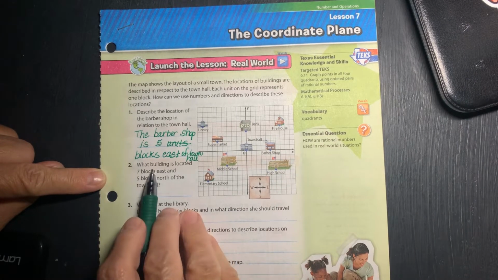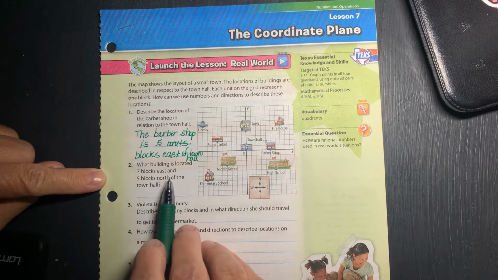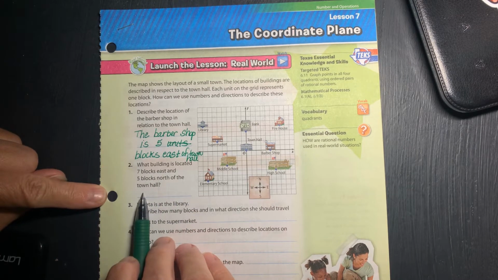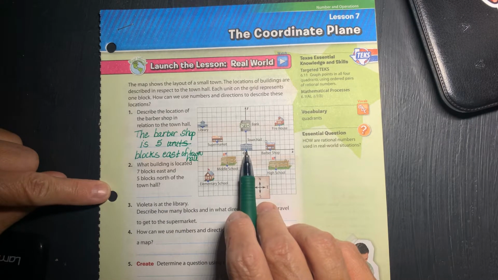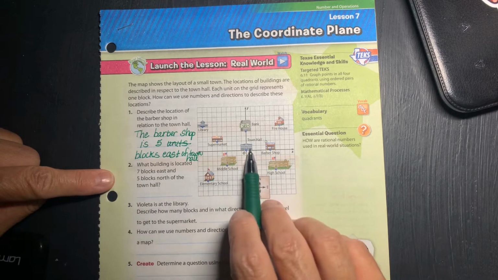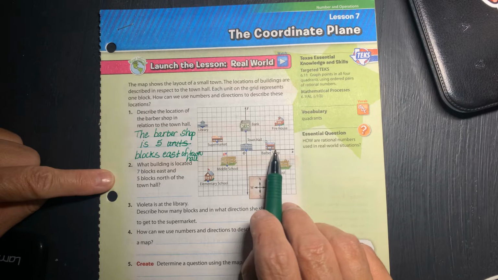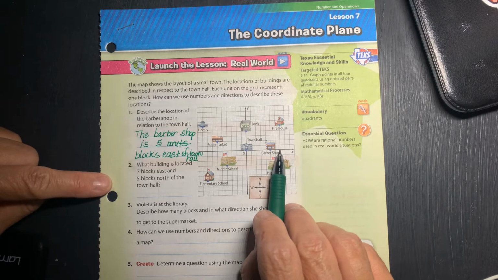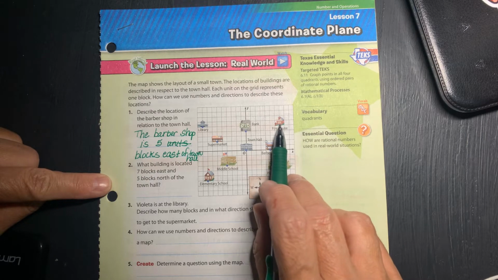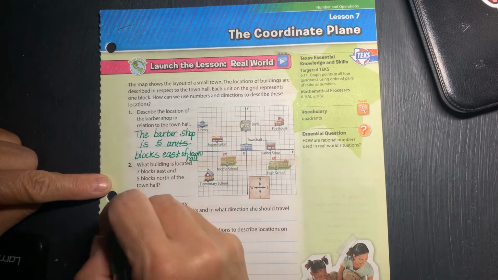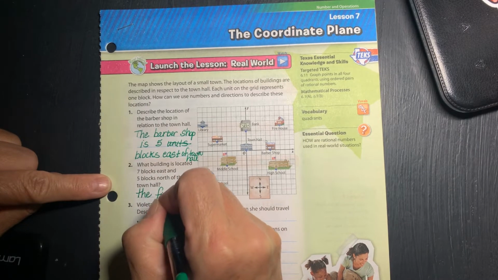So it says what building is located 7 blocks east and 5 blocks north of the town hall. So we've got to start at our town hall, right? And it says 7 blocks east. 1, 2, 3, 4, 5, 6, 7. And 5 blocks north. 1, 2, 3, 4, 5. Oh, well, it's the firehouse. That was easy, wasn't it?